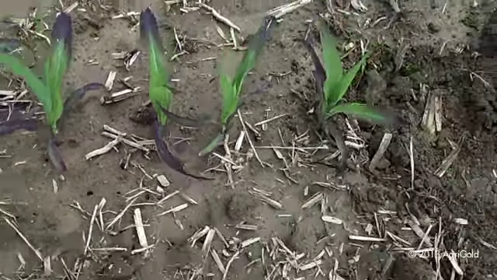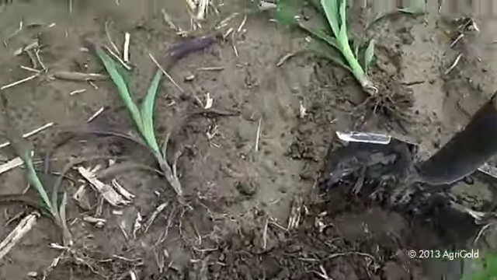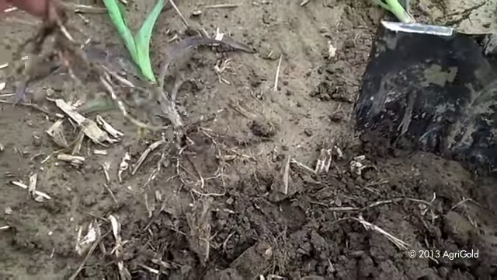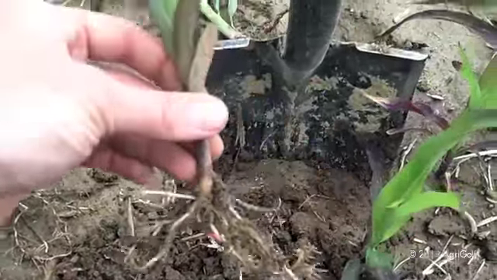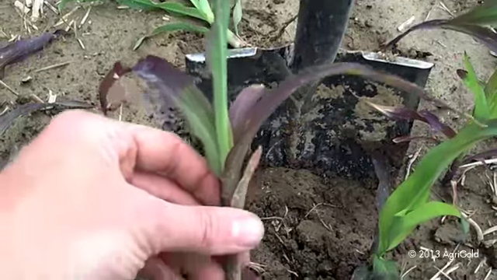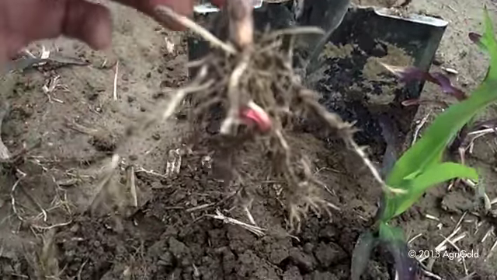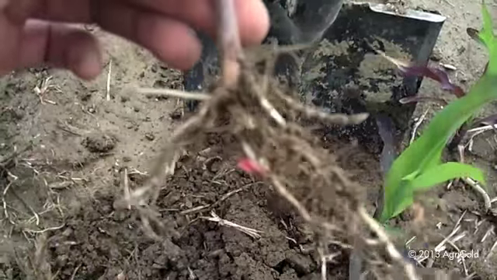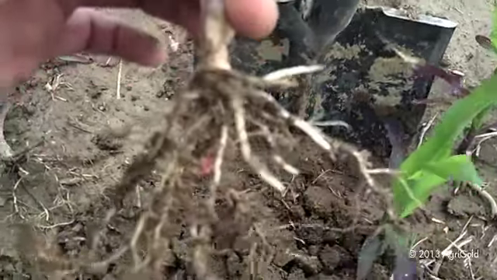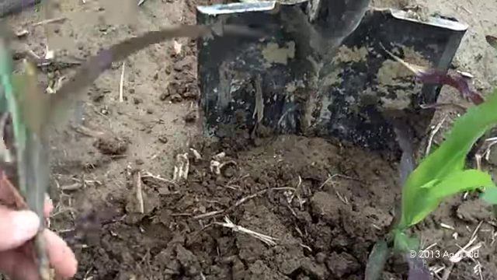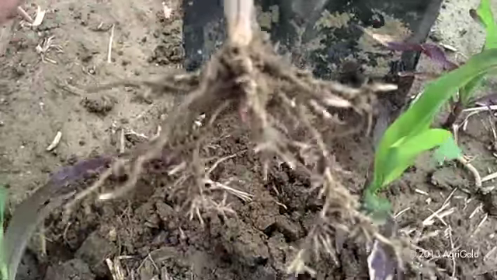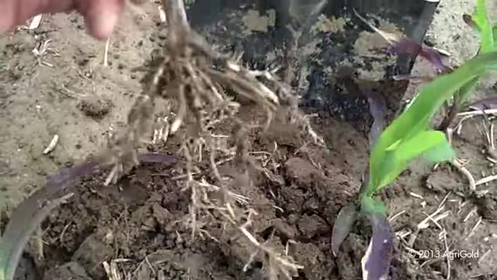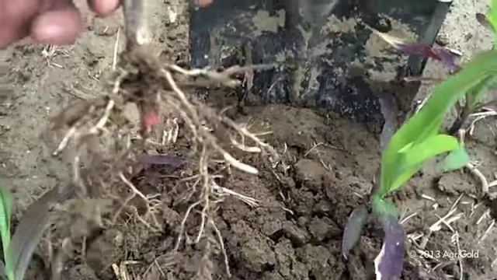So to knock out that as a potential factor, you want to obviously dig up some plants and look at the root systems. And this is a purple plant here, very stunted, but nonetheless showing a very nice healthy root system. Really don't see any cause of concerns with that particular plant. Looking at a second one, a little larger plant, nonetheless the roots are very healthy, very actively growing.